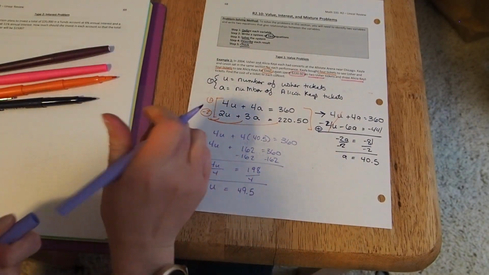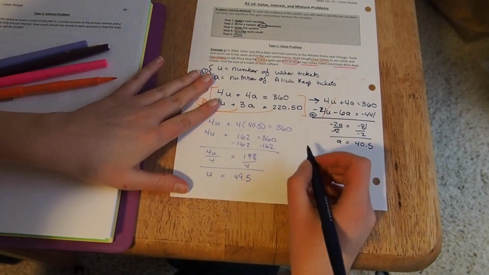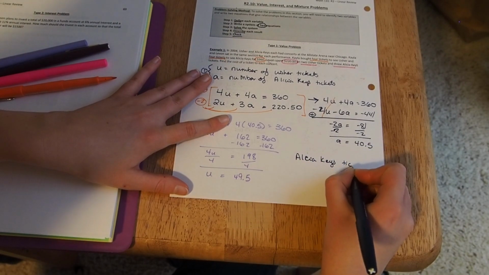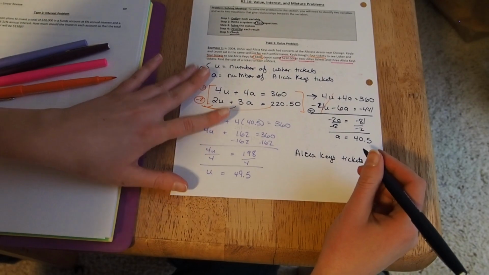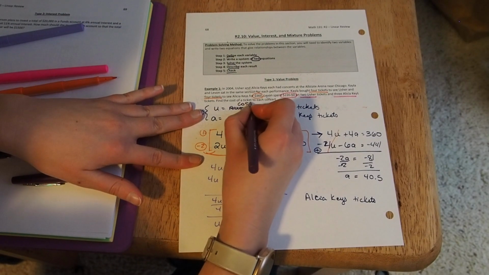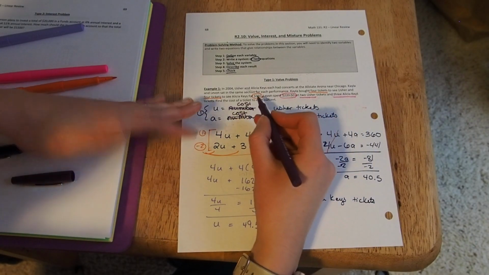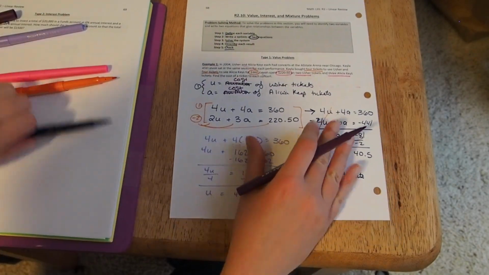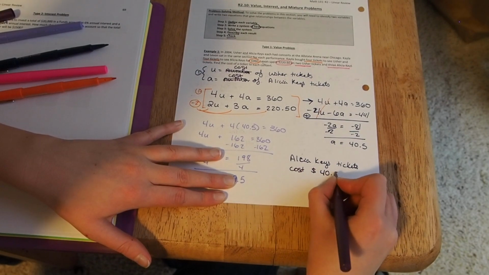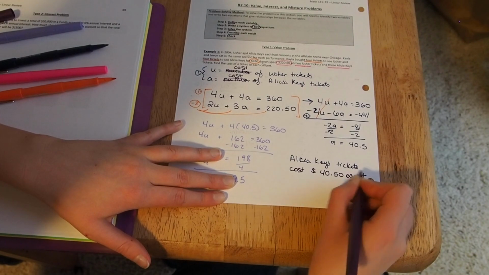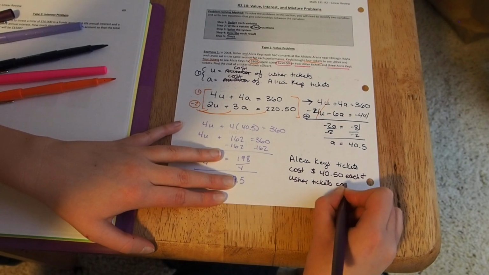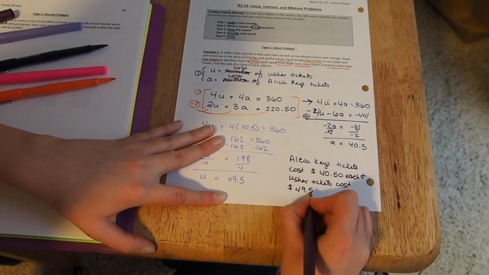Instead of writing as an ordered pair, since we have a situation, we're going to write it in a sentence. I apologize, I've got to fix something up here. This isn't the number of tickets. Number of tickets I knew. It was the cost of tickets. They bought 4, right? I already knew that part. My mistake. So the cost of each ticket. So Alicia Keys tickets cost $40.50 each. And Usher tickets cost $49.50 each.